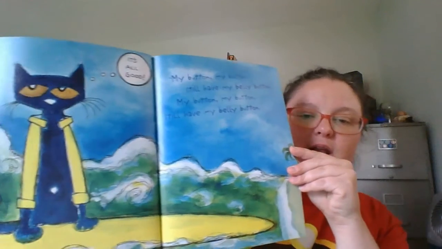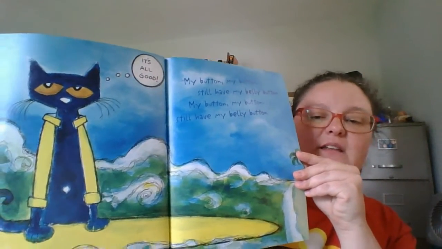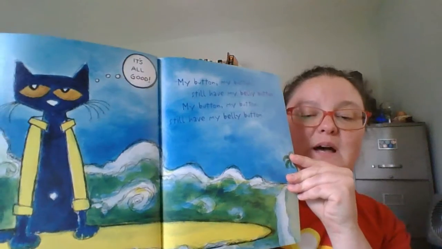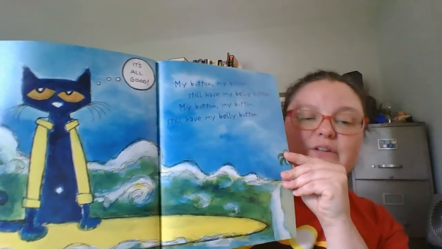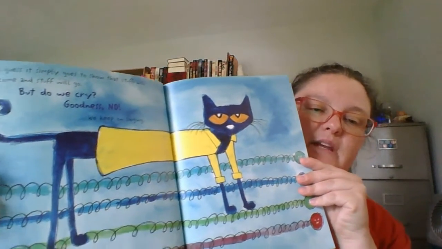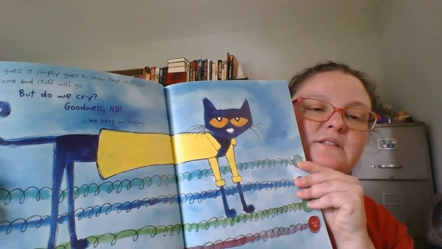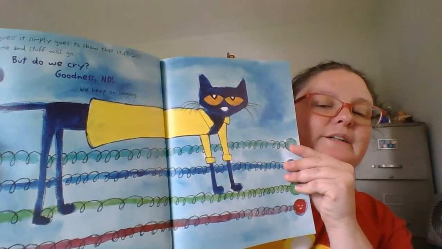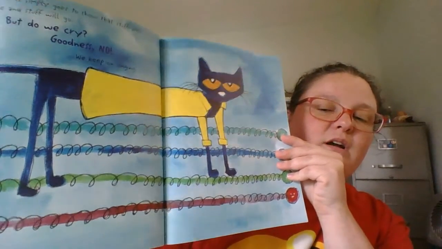My button, still have my belly button. My button, still have my belly button. It's all good. I guess it simply goes to show that stuff will come and stuff will go. But do we cry? Goodness, no.